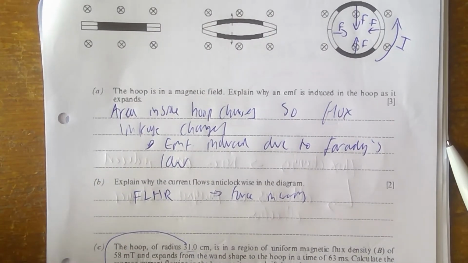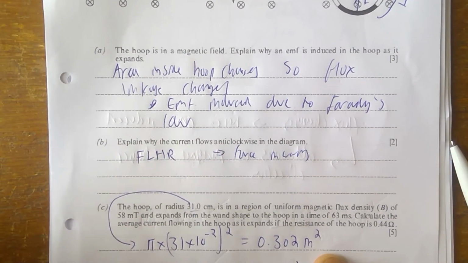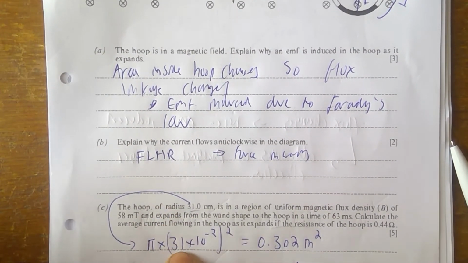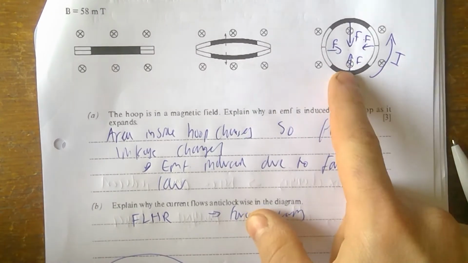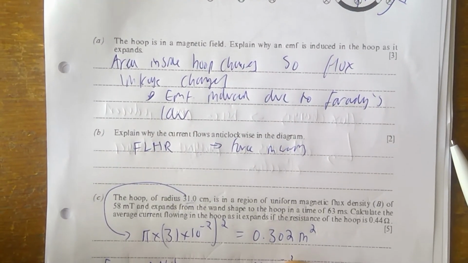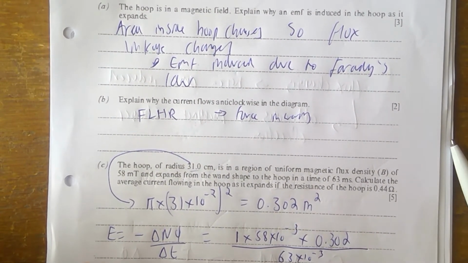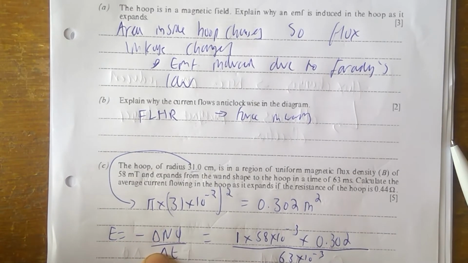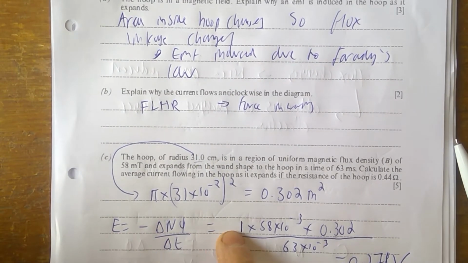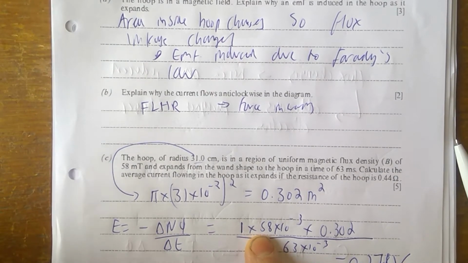Right, next bit. You've got a radius here so you can work out the final area of this. Induced EMF, rate of change of flux linkage. There's one term, one magic number. What's that number?